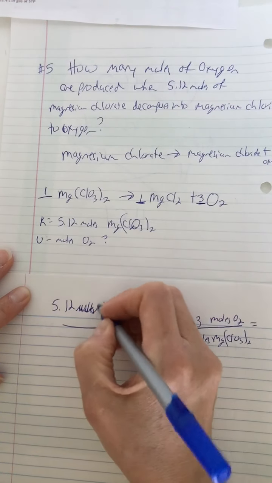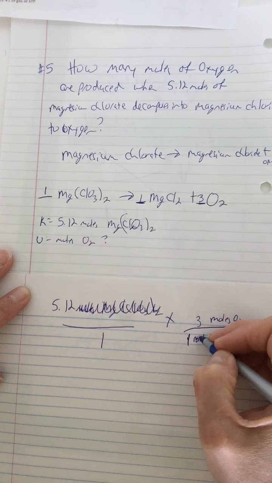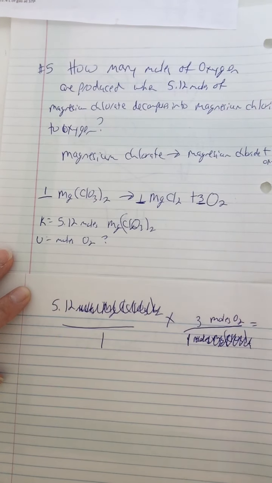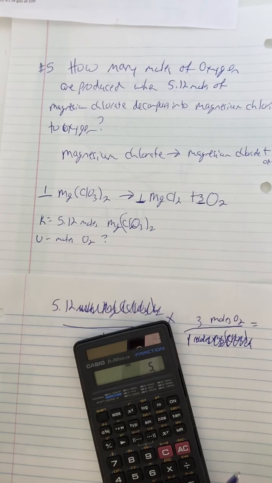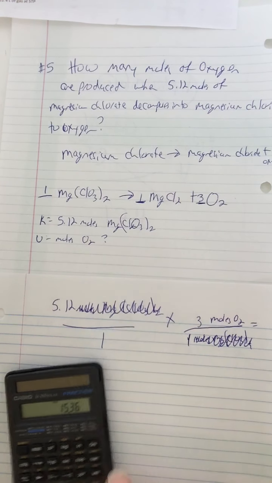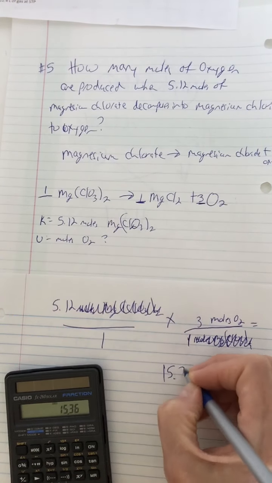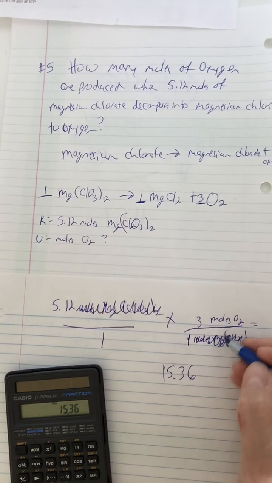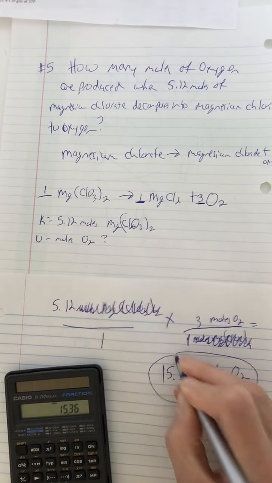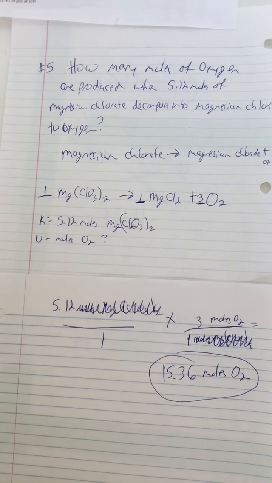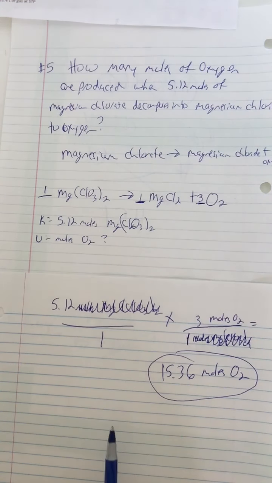So here, my moles of magnesium chlorate get to cancel with this guy. Only thing I'm left with is this. 5.12 times 3. 15.36 donuts. Nope. Moles of O2. That, my friends, is our answer. On the answer sheet, they rounded up to 15.4. That's fine. Okay? So, that is how you do it.